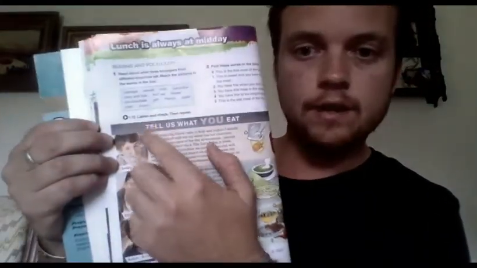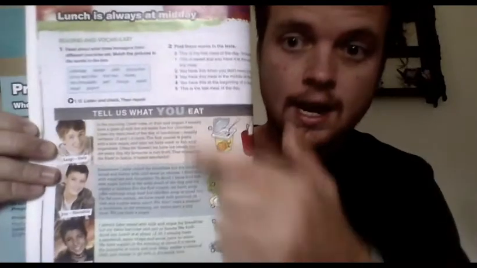To continue, question number 1. Read about what 3 teenagers from 3 different countries eat. Match the pictures to the words in the box. So here we have 3 different teenagers from 3 different countries, and they are going to tell us about what they eat in their countries. So you need to read these texts and match these words to the pictures. And that is all you have to do.